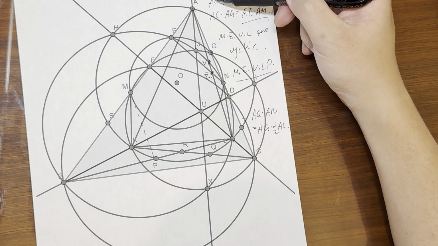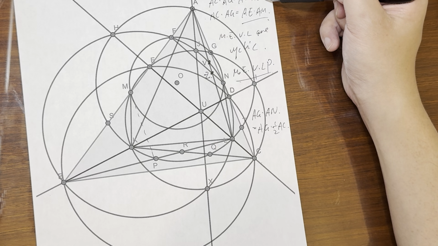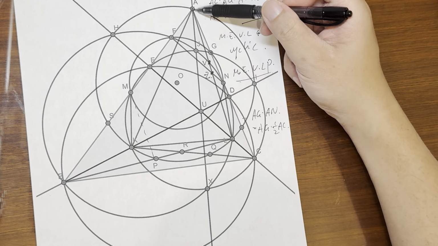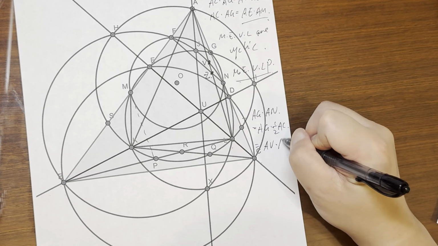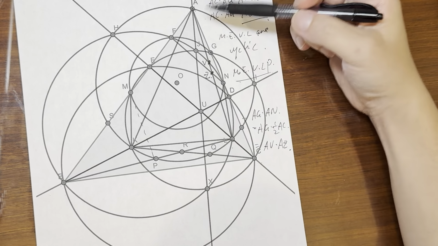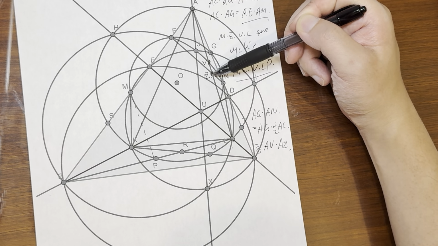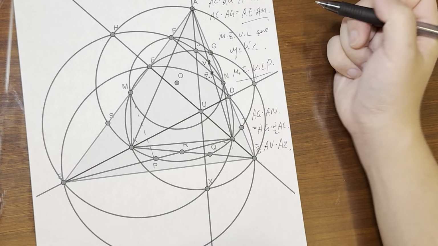And AG times half of AC equals AV times half of AL. And Z is the midpoint of AL, so it equals AV times AZ, which means AG times AN equals AV times AZ. So that means G, V, Z, N are cyclic.